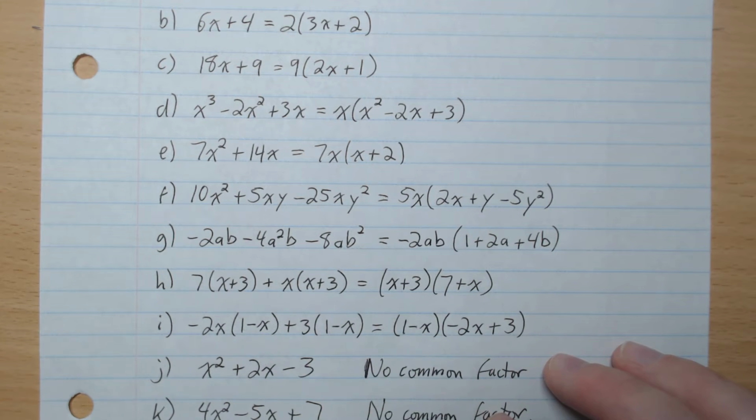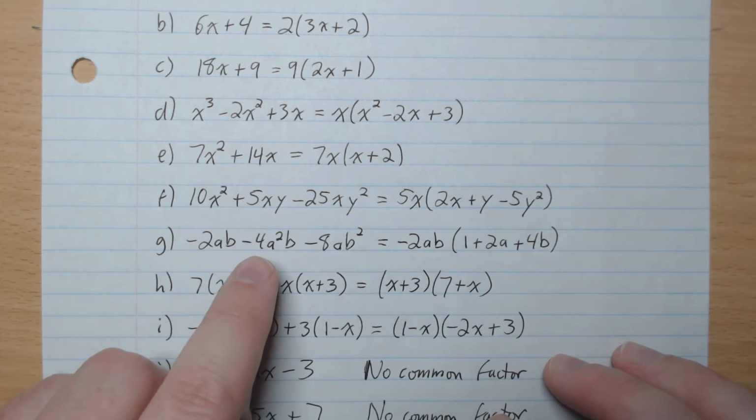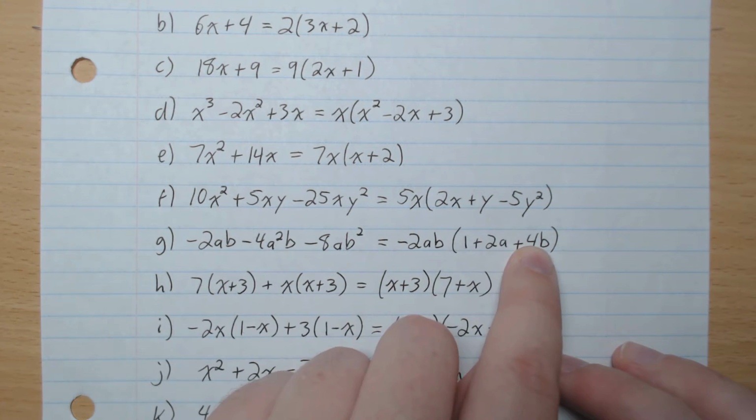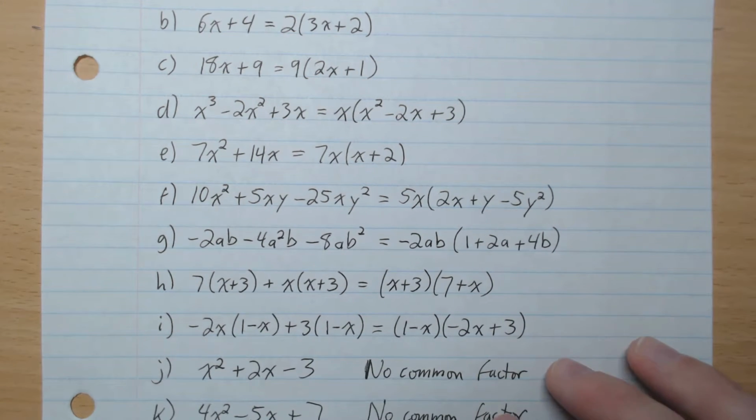Right? And remember, you can always check your answers. So this is negative 2ab. Times here, we get negative 4a squared b. Multiply here, we get negative 8ab squared.